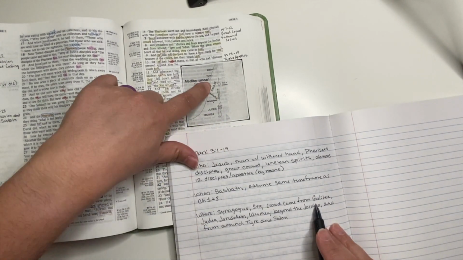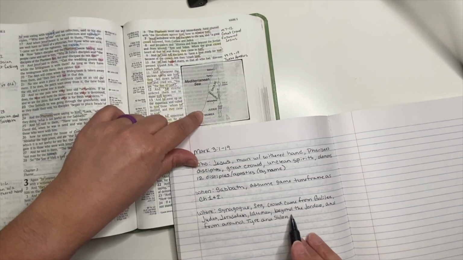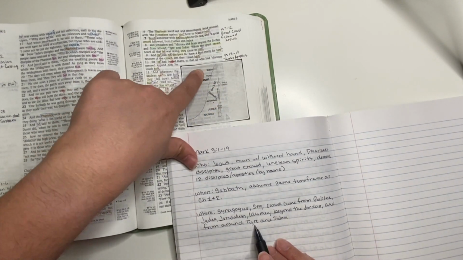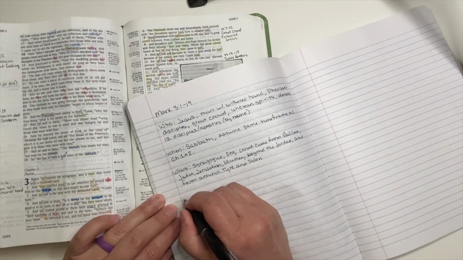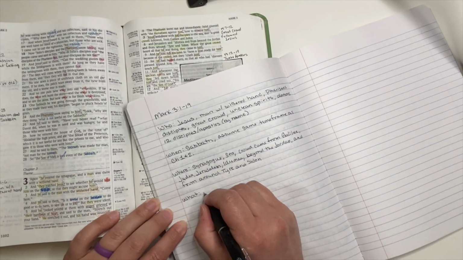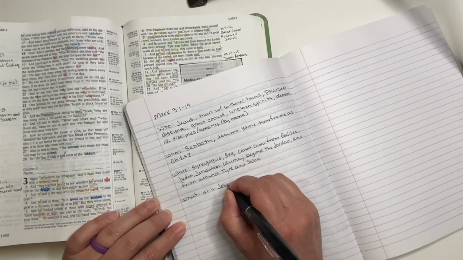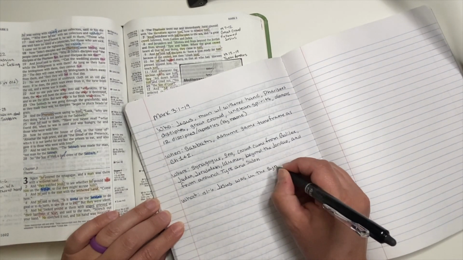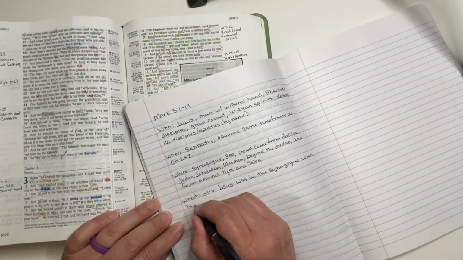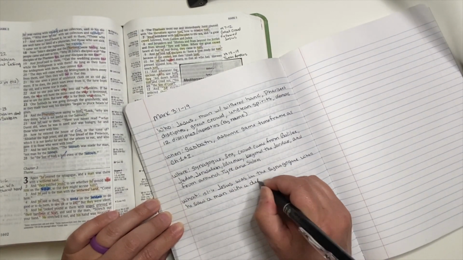And I'm identifying and showing myself, just kind of pointing my finger here on the map, where all these places are, because it was showing the vast region that everyone was coming from. So now that I've completed that, I'm moving on to answering the what. And answering the what is what's going on in this passage.